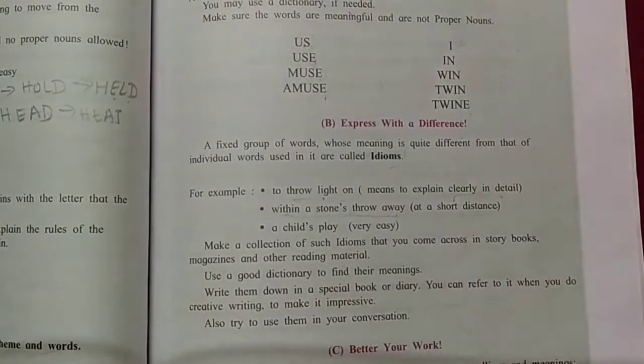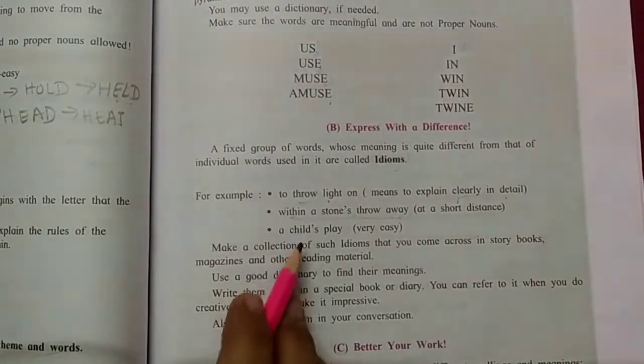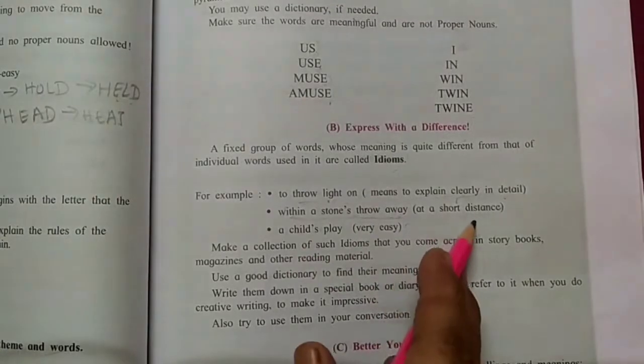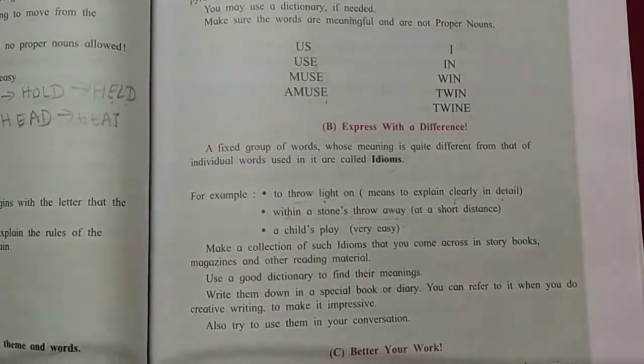Now suppose I take a stone in my hand and throw it, it will fall very near to me. It won't go very far. So my school is very near to my house. So that is the way of saying within a stone's throw away means at a very short distance. A child's play means very easy.